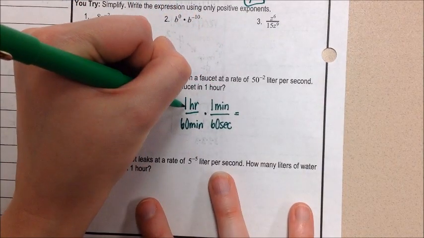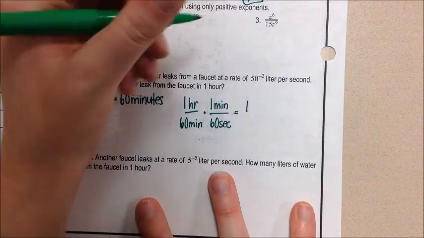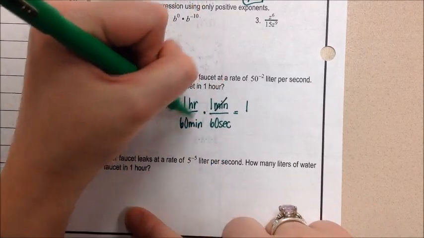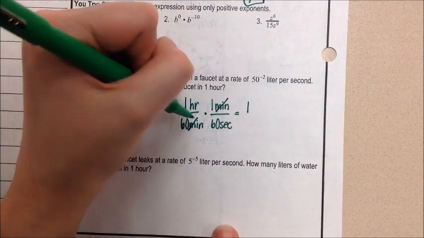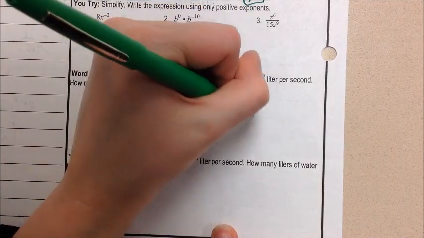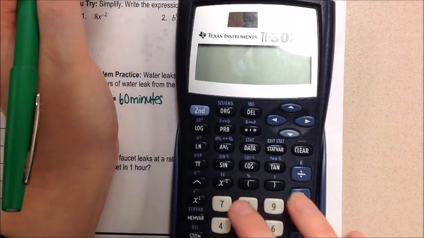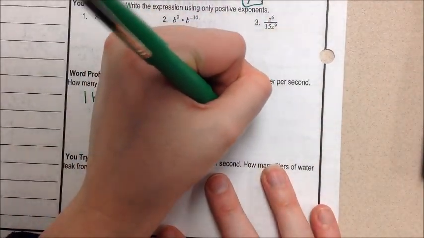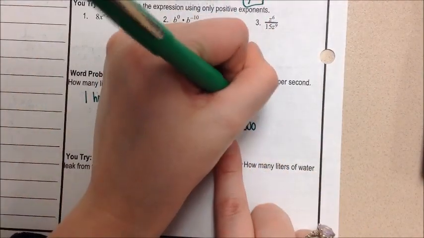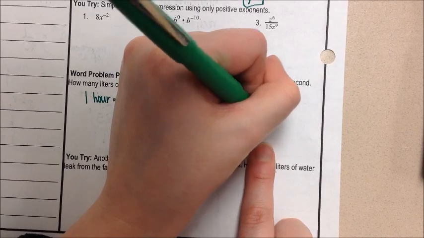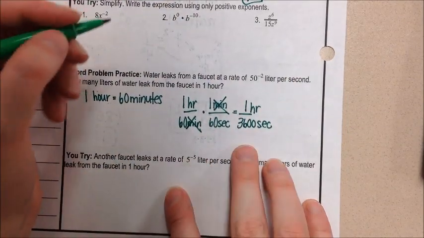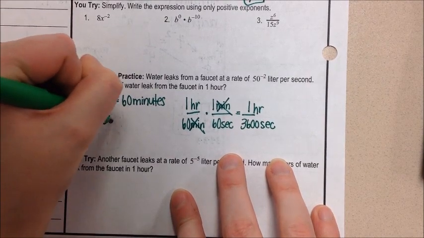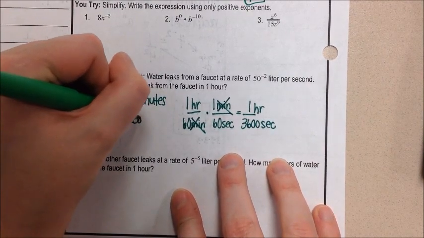I'm going to multiply straight across. So 1 times 1 is 1. So think of it this way. If I had like 5 and 5, I could cancel those out. So I have minute and minute, so I can cancel the minutes out. So the minutes goes away. Then 60 times 60 is 3,600. So I have 1 hour is 3,600 seconds.